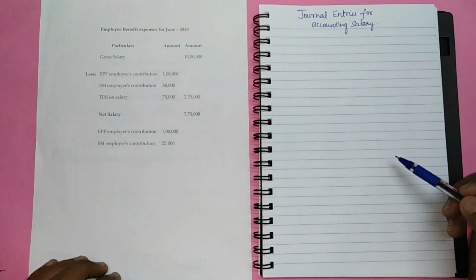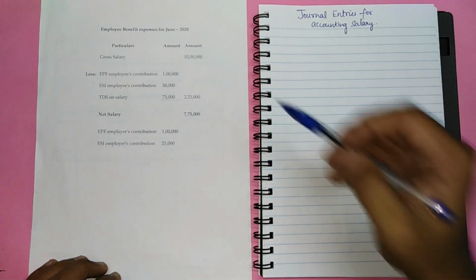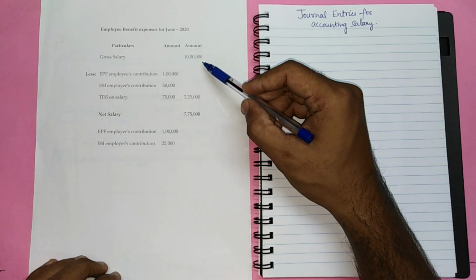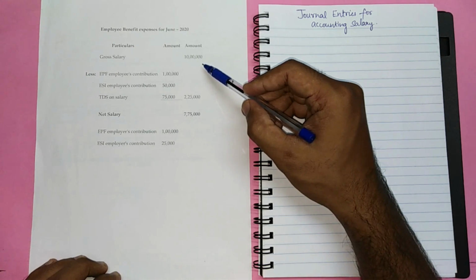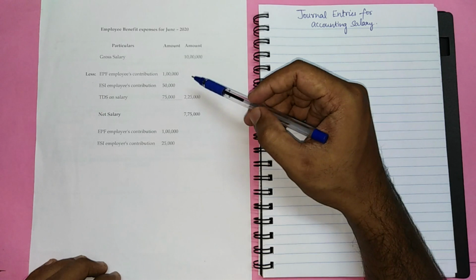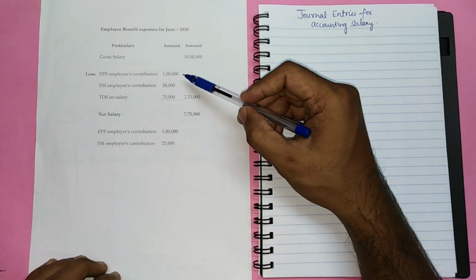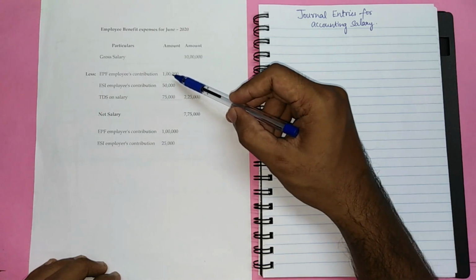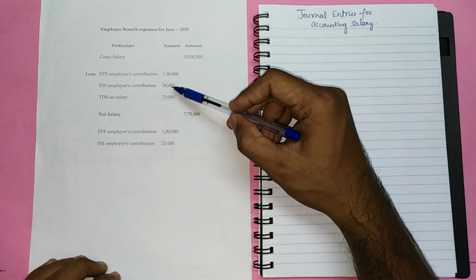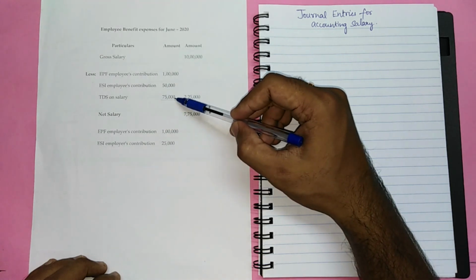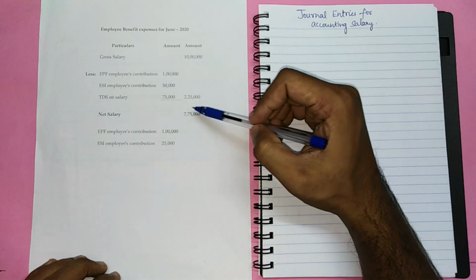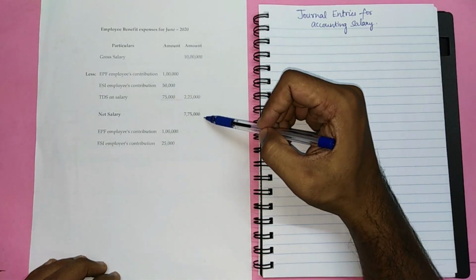The first entry to be passed is the salary due entry. The gross salary, which is 10 lakh in our case, needs to be debited and the various forms of disbursing it needs to be credited. The various forms of disbursing in our case is EPF 1 lakh, ESI 50,000, TDS 75,000 and the salary which is payable to the employee 7,75,000.